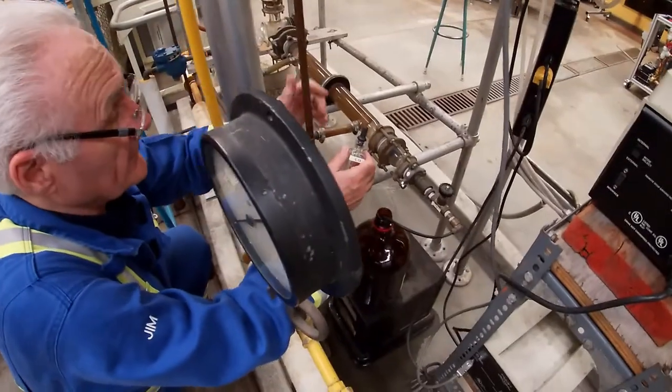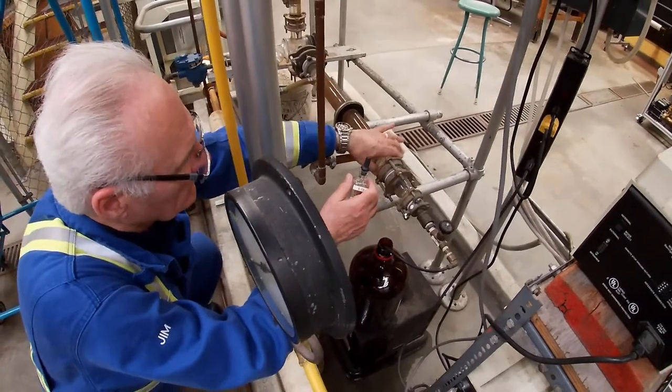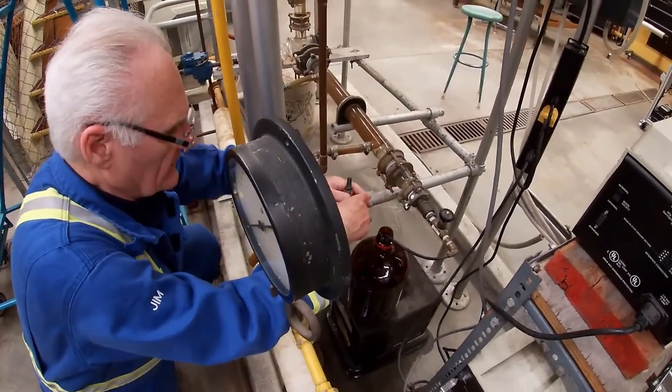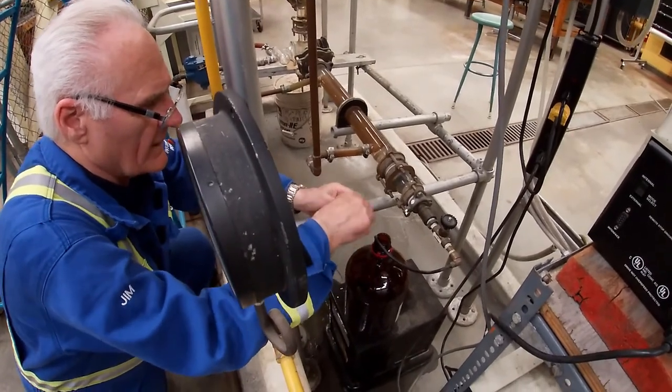Good. Okay, so this bottoms cooler is cooling it down. It's quite hot there, and it was sort of warm coming out of here. We've drained a fair amount out. So we're going to take this as L9 now.